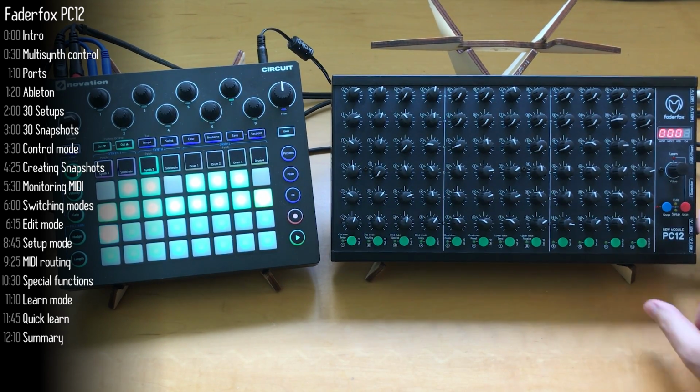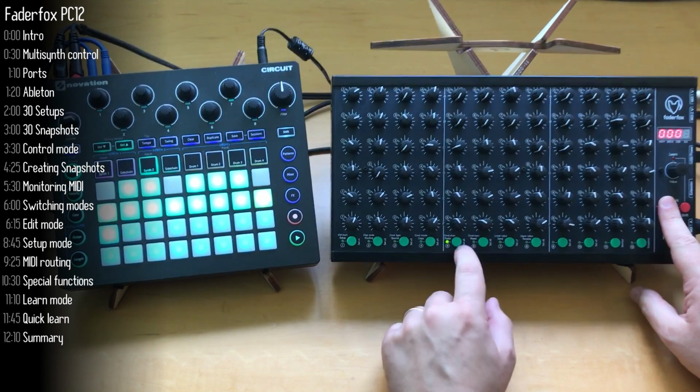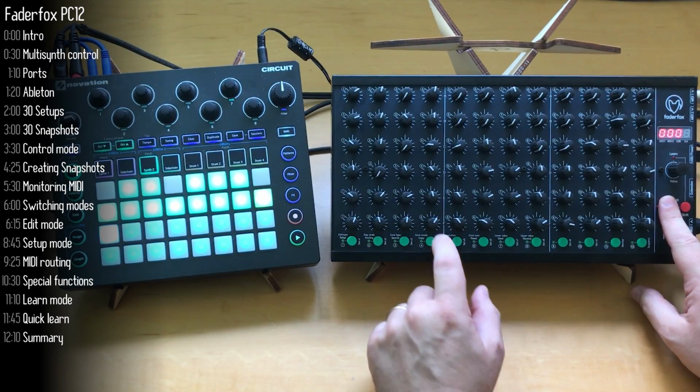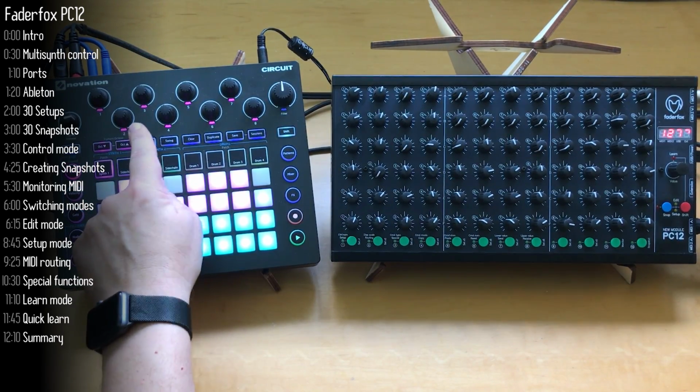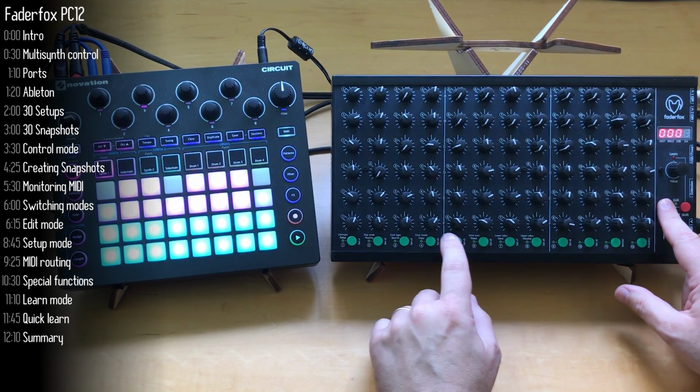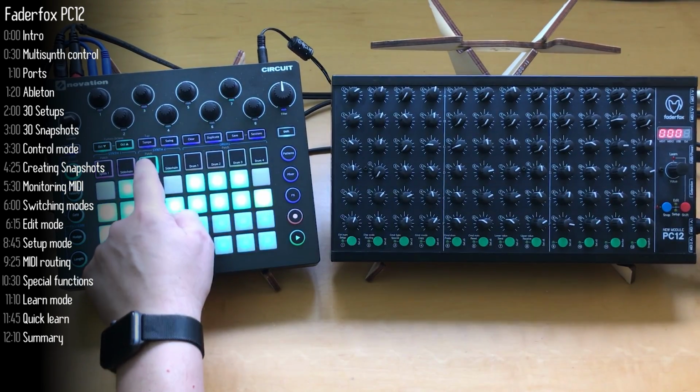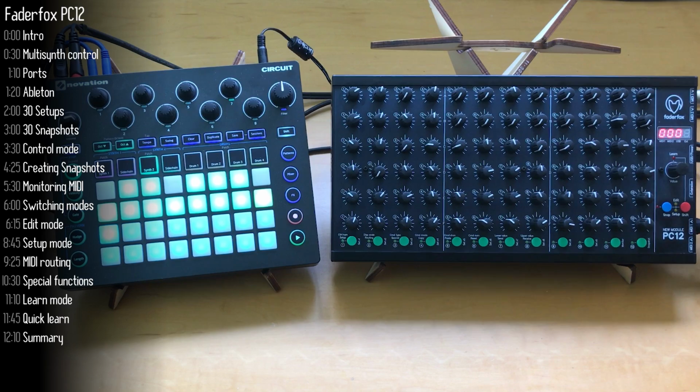And now with blue and short press, I can toggle between the 2 snapshots. Look at the circuit. You'll see all the lights change across the circuit as I swap between the presets, and that's it. You can also create snapshots within Ableton or your soft synth.